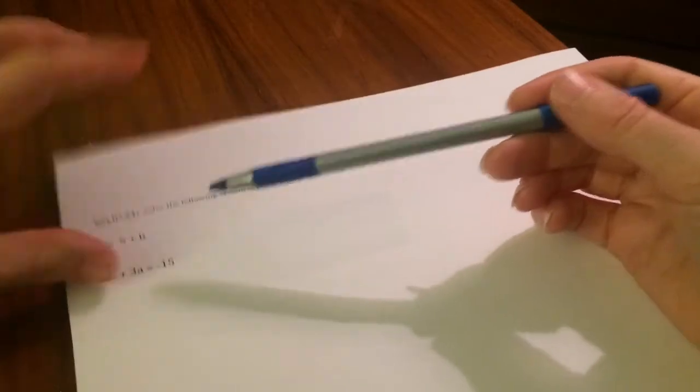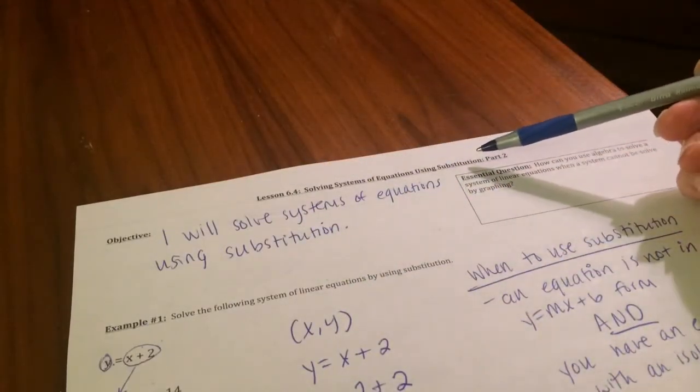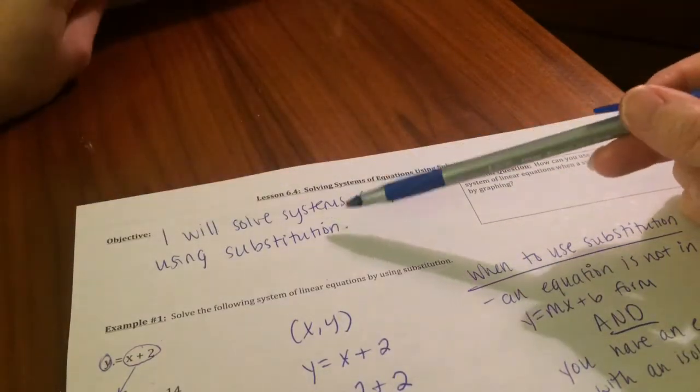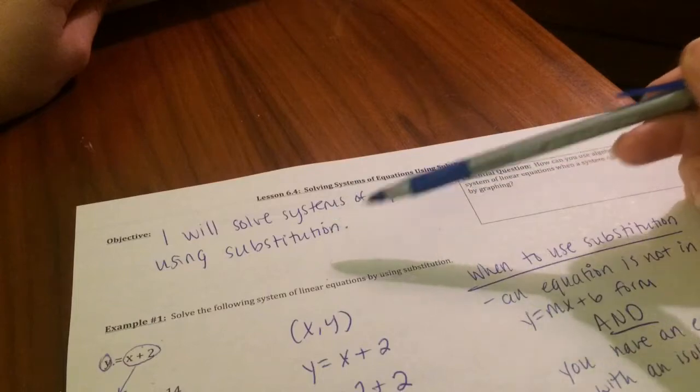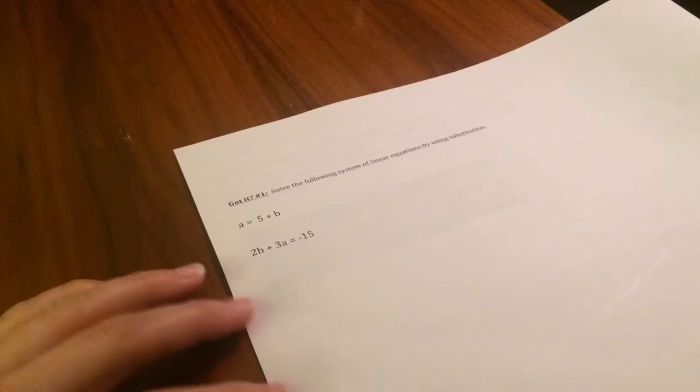In this video, we are going to look at the Got It number 1 for Lesson 6.4, Solving Systems of Equations Using Substitution. And this is part 2. Our objective is we're going to be able to solve systems of equations using substitution. Okay, so let's look at the Got It. Make sure you've tried the Got It before you watch this video. That way you know if you understand it.